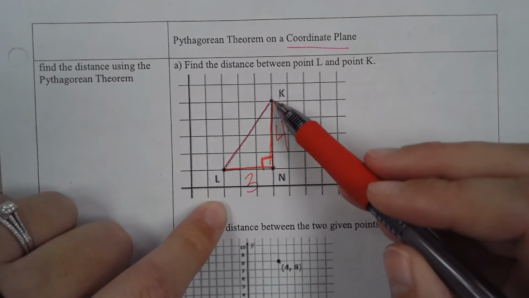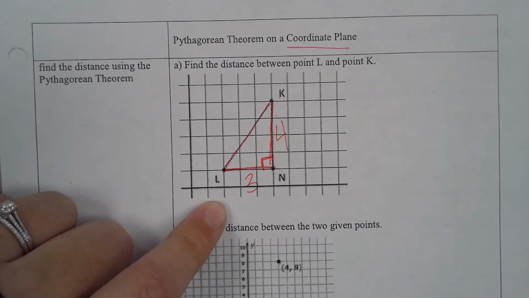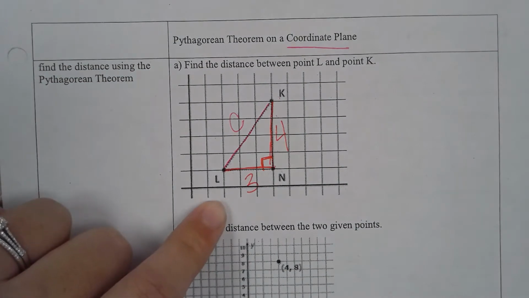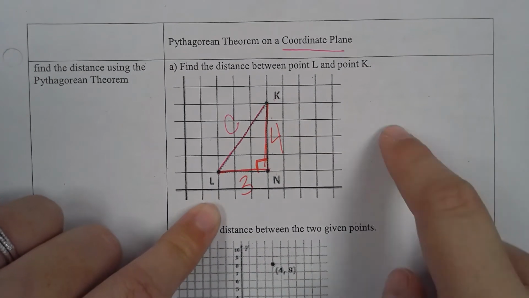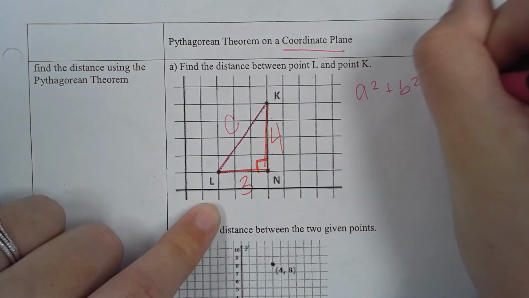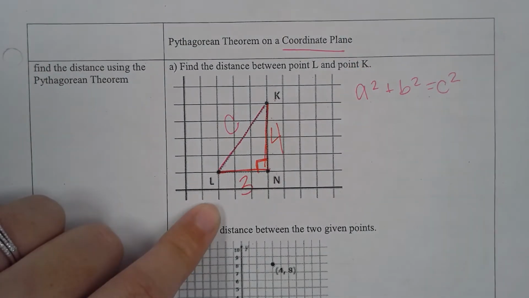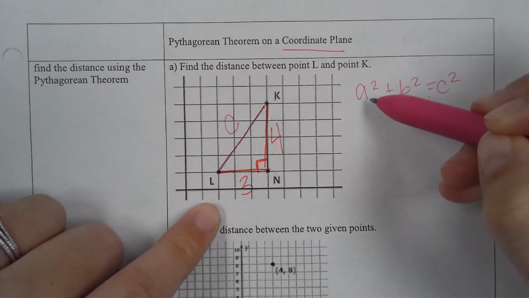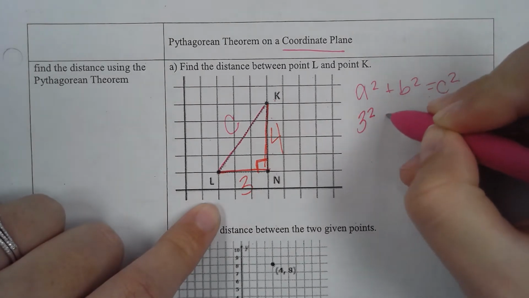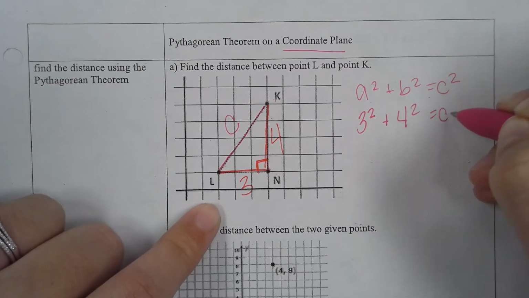And if they want me to find the distance from L to K, well, that's my hypotenuse, and I can use the Pythagorean theorem to solve for c. So over here on the side, I'm going to solve my Pythagorean theorem, a squared plus b squared equals c squared. Fill in my legs, so 3 squared plus 4 squared equals c squared.